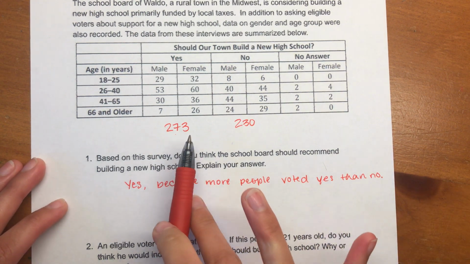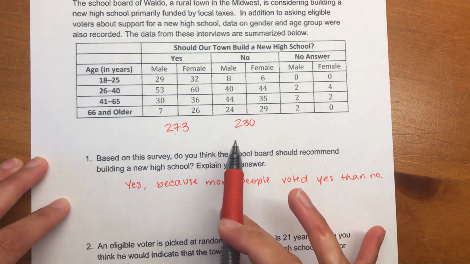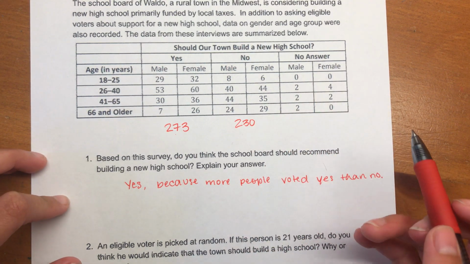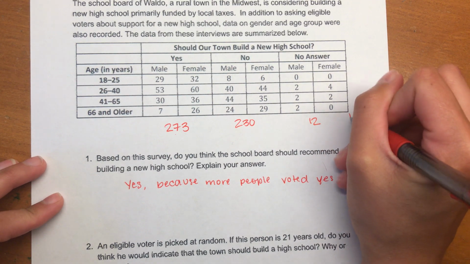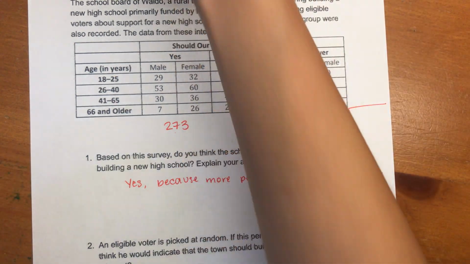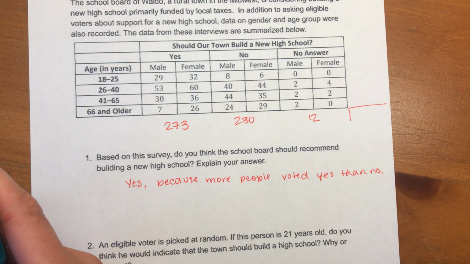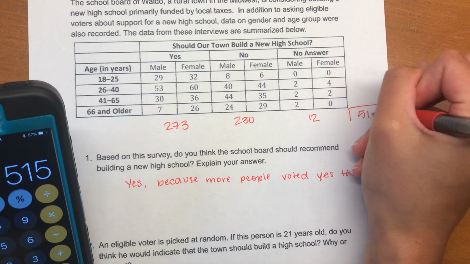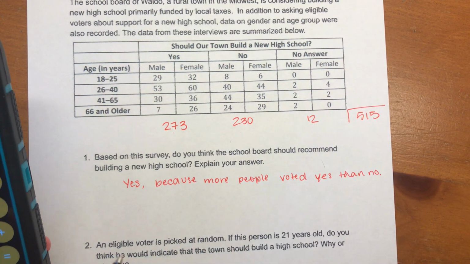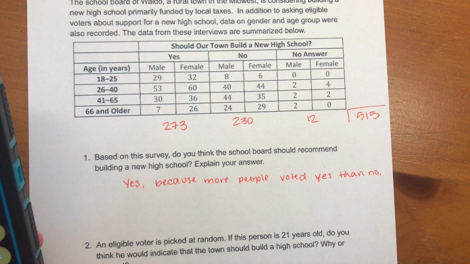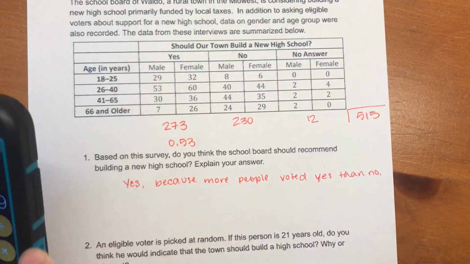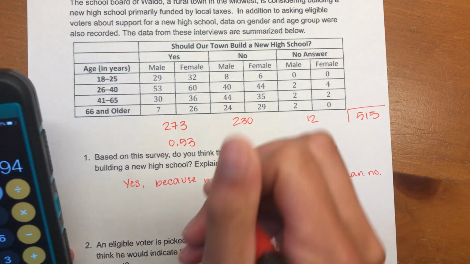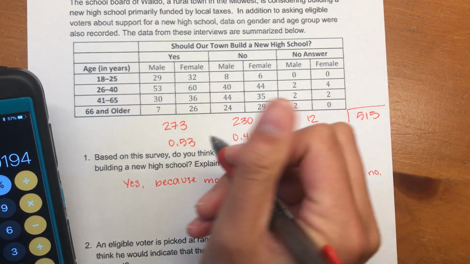But what we can do is convert these into probabilities. So if we go to the entire total, we would need to add up this as well. We get 12 people had no answer, and the total will be 230 plus 273 plus 12. There's 515 total people who were surveyed, and if we calculate the relative frequency, here we would get 0.53 for yeses and 0.44 for nos.